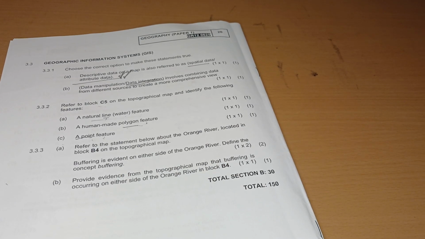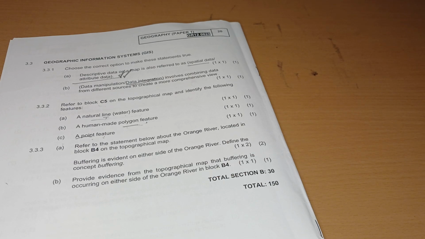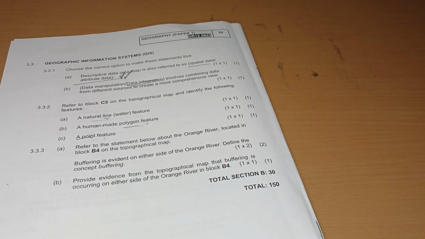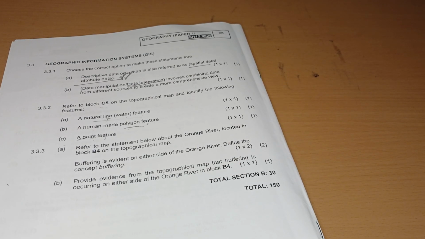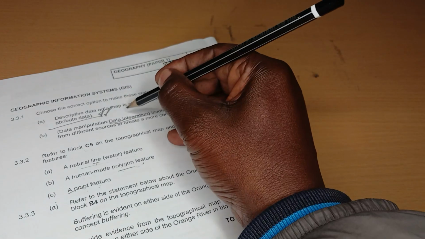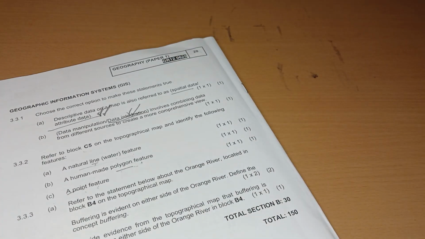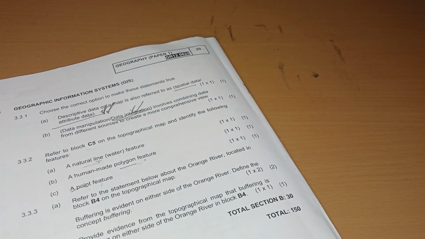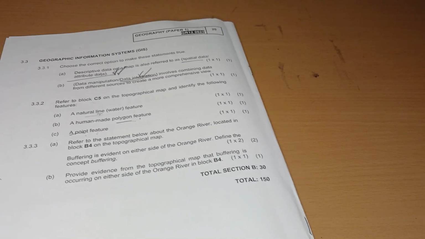But when you talk about data integration, we are combining data from different sources to create a more comprehensive view. So the answer there is data integration involves combining data from different sources to create a more comprehensive view. That is your data integration.